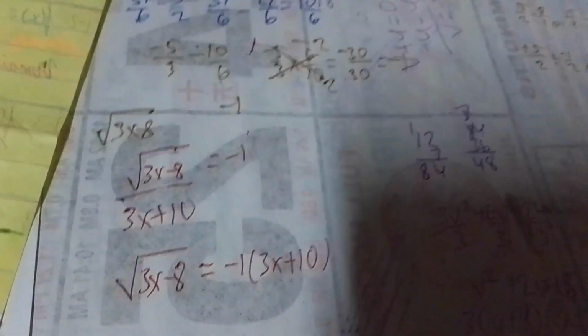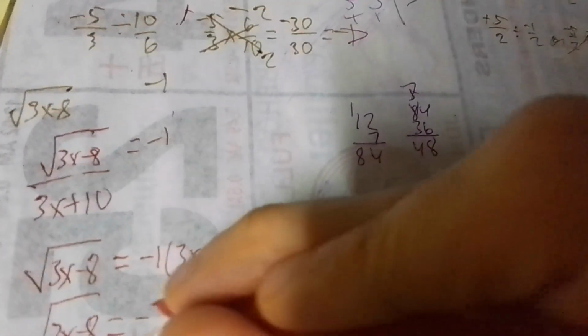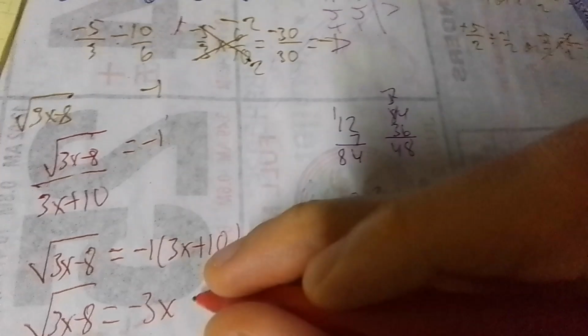Now what we do now? We have to distribute on the right side. The square root of 3x minus 8 still stays. And the negative 1 times 3, negative 3x. Negative 1 times 10, negative 10. Diba? Now what do? The thing that we need to do now is to get rid of the square root. How do we get rid of the square root? We have to square both sides of the equation.